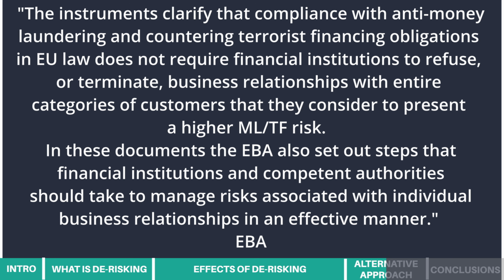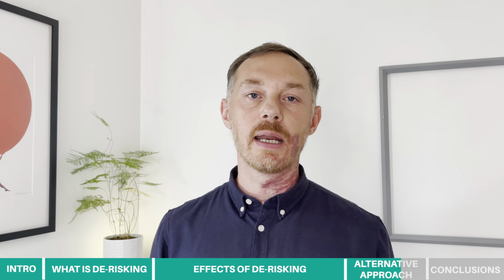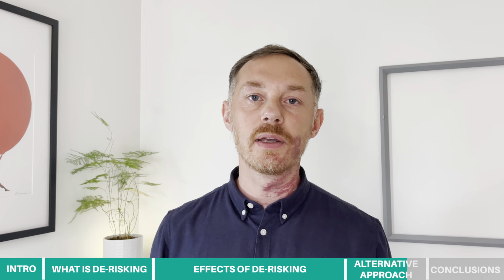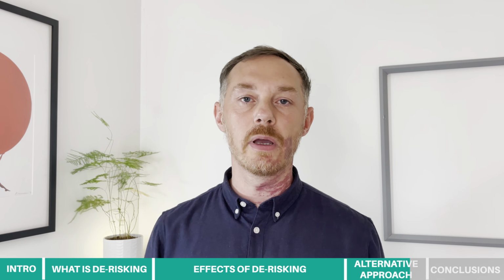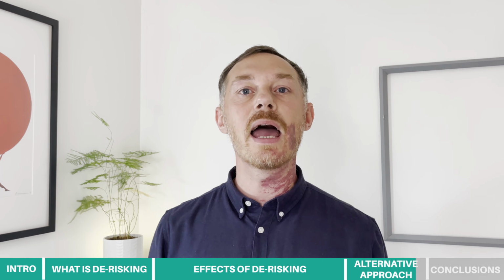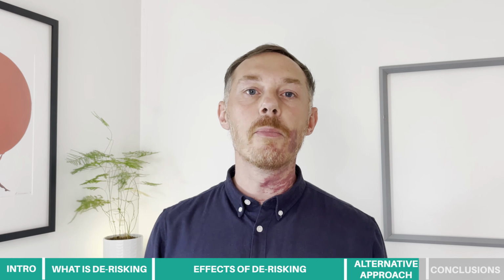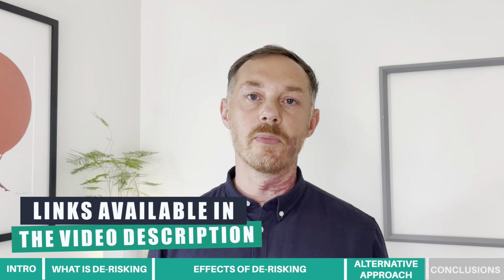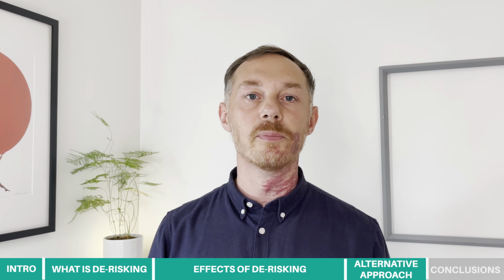In these documents, the EBA also set out steps that financial institutions and competent authorities should take to manage risks associated with individual business relationships in an effective manner. So if you're working in a regulatory compliance team considering applying de-risking to mitigate known financial crime risks, I invite you to first familiarize yourself with the new EBA regulatory instruments. Those could give you a valid alternative to de-risking in line with the latest industry recommendations. I'm not going to expand on the details of those EBA documents, but you can access those files from the links posted in the description of my video.